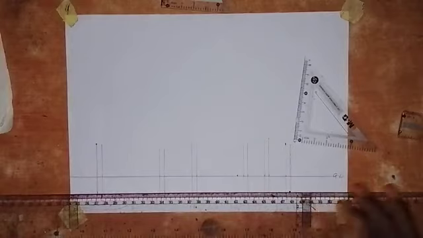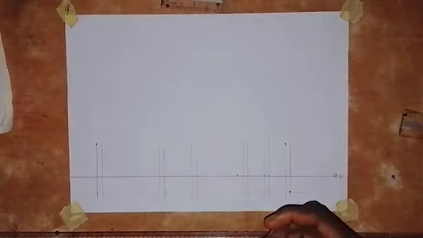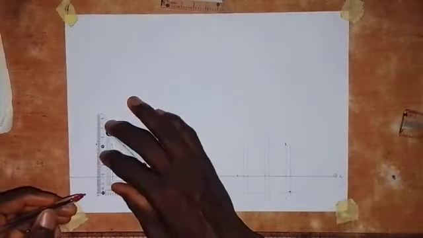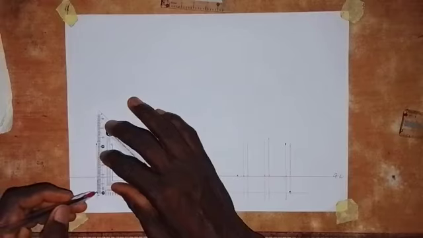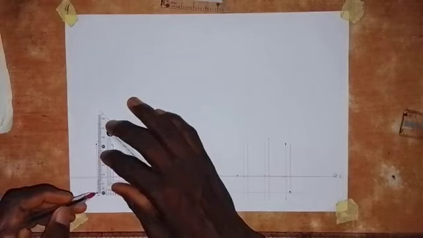So I've taken that measurement. Let me take it on this side so that I just use a ruler to join them together. So I will also take it here on this side. Okay, so we have this.